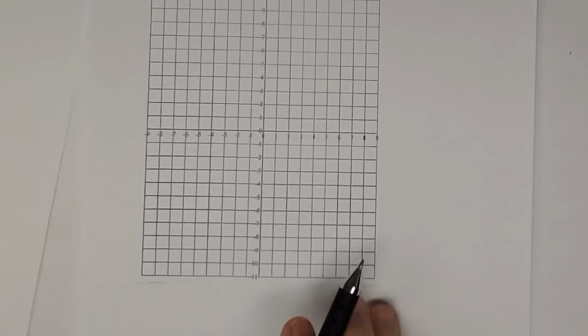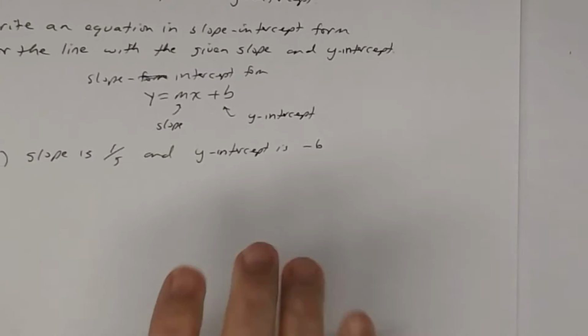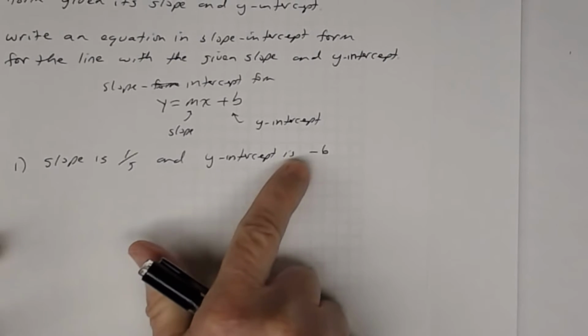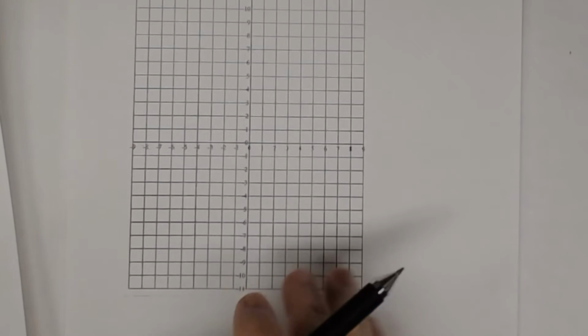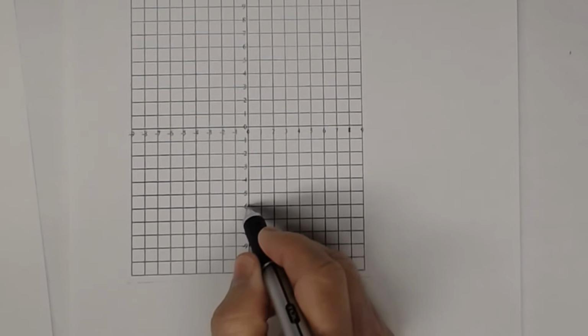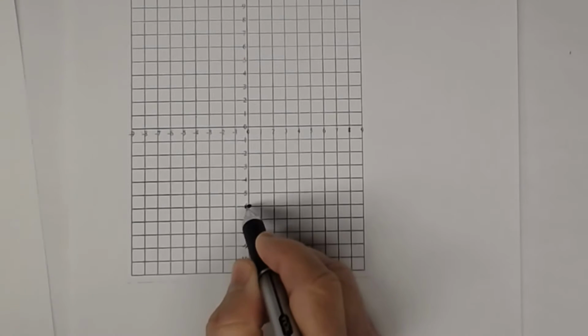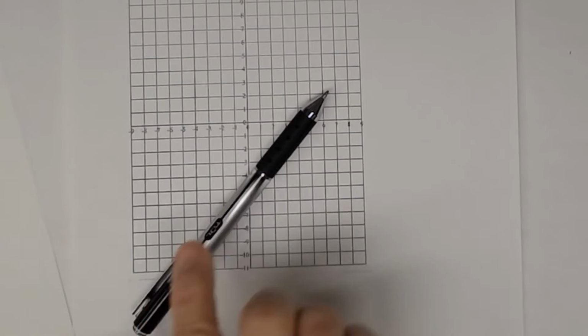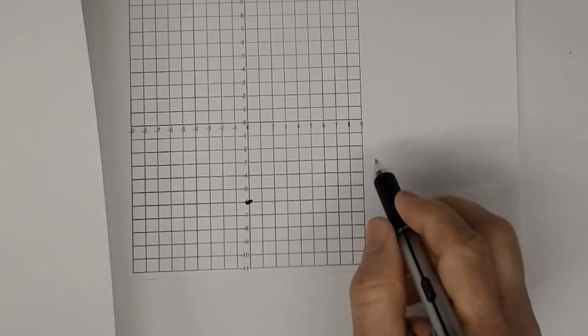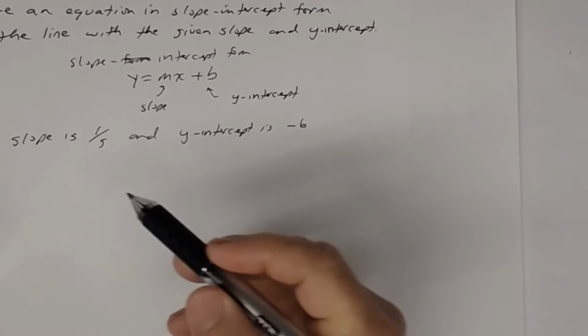So remember, to graph a line, you need 2 points. The y-intercept is one of them. So I'm going to put a dot at -6, which is here on the y-axis. That's the y-intercept. And remember, the slope is positive, right? So since the slope is positive, the line should rise like this.